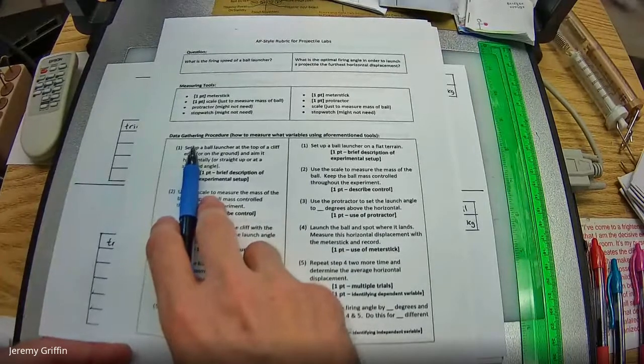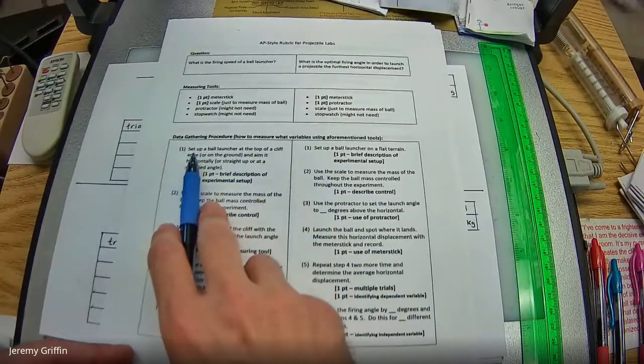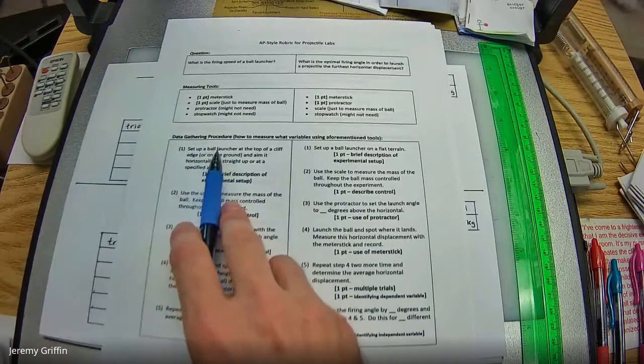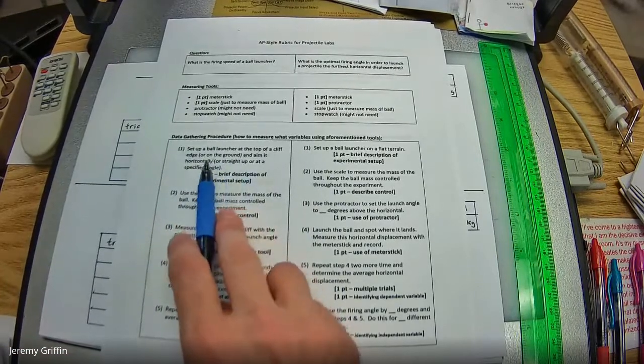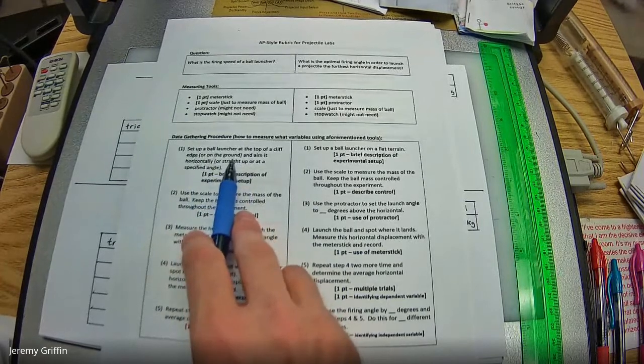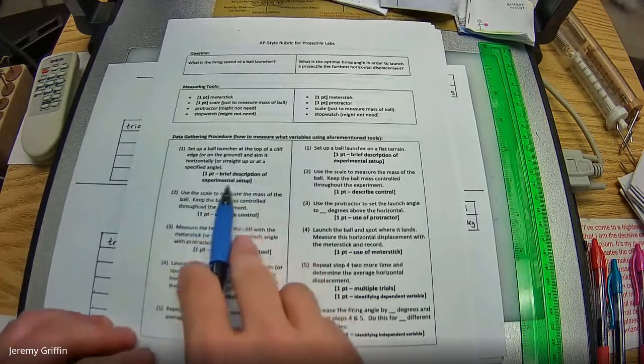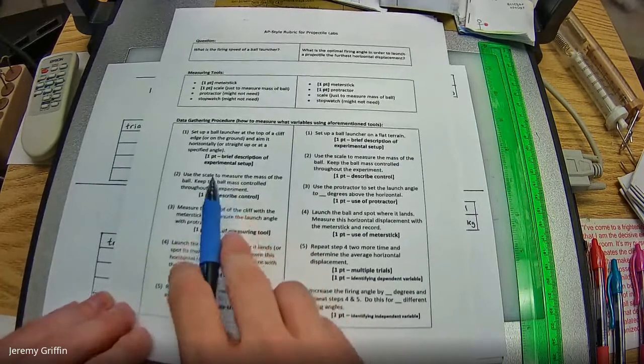To get the firing speed, set up a ball launcher at the top edge of a cliff, or on the ground, depending on your setup, and aim it straight horizontally from the top of the cliff, or straight up from the ground. Or you could even do it at an angle from the ground. As long as you had a brief description of the experimental setup, give yourself a point.